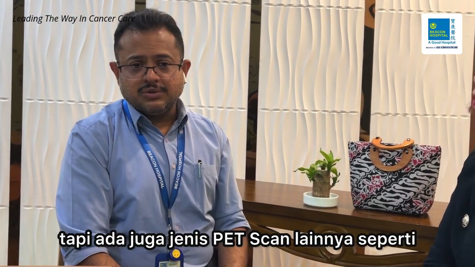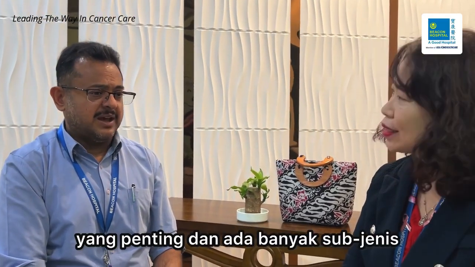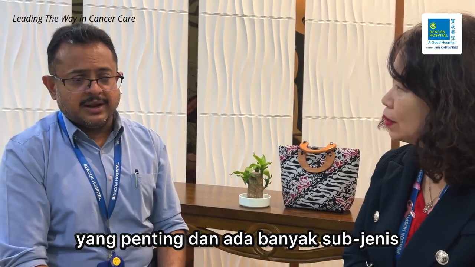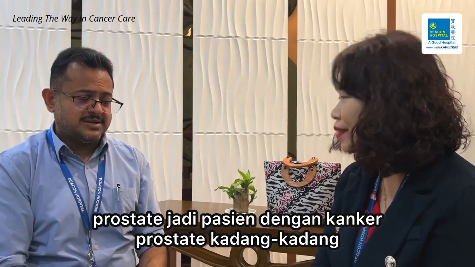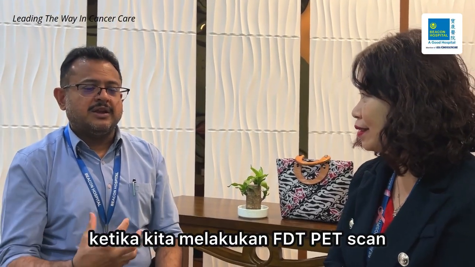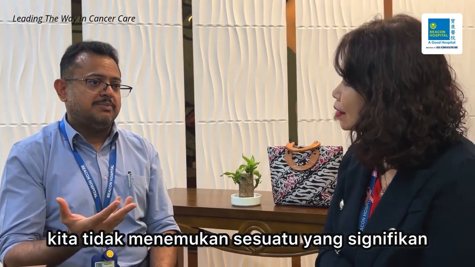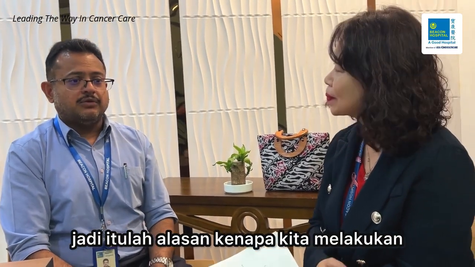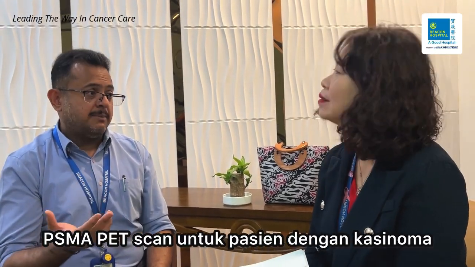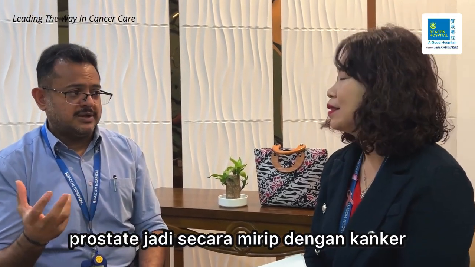But there are also other types of PET scans such as Gallium-68 PET scan, which is important, and there are many subtypes, like for example Gallium-68 PSMA PET scan, which is meant specifically for prostate cancer. Patients with prostate cancer, sometimes when you do FDG PET scan, you don't find anything significant. That's the reason why we do PSMA PET scan for patients with prostate carcinoma.